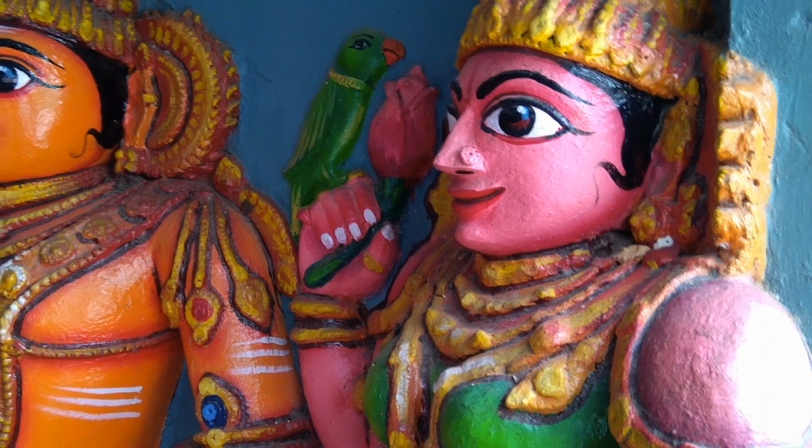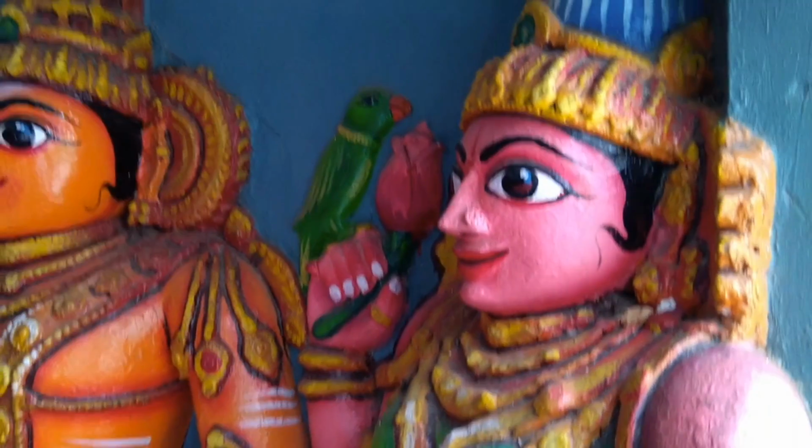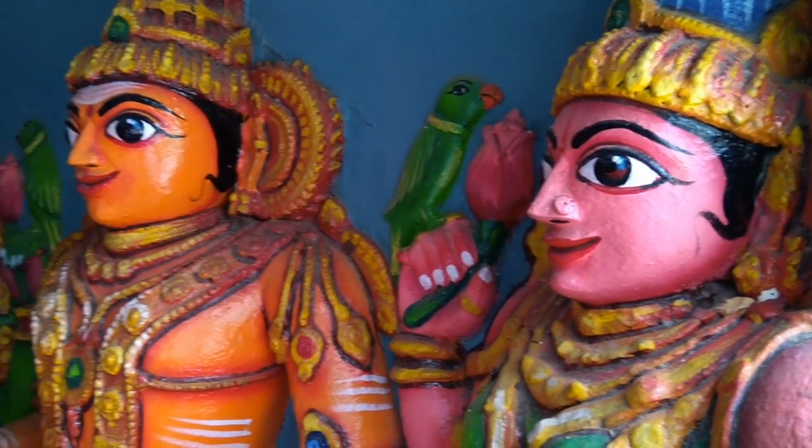Visual differences between the different styles within Dravidian and Nagara architecture will be a topic for another video.